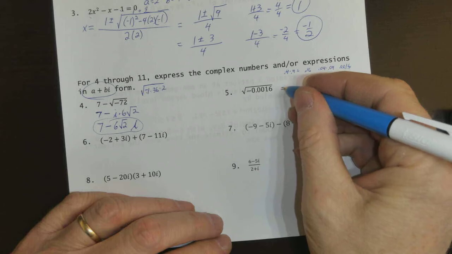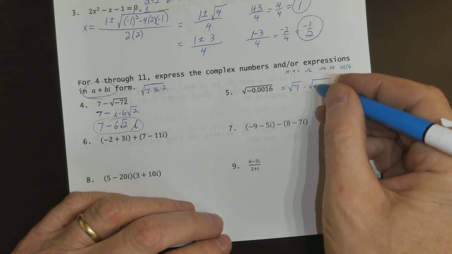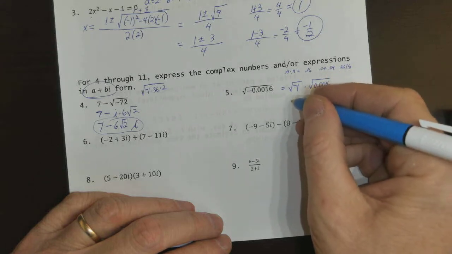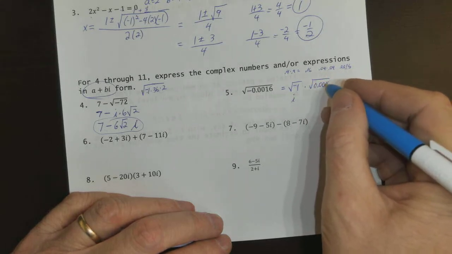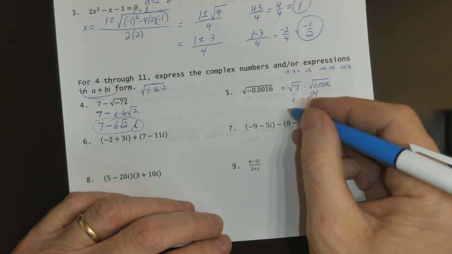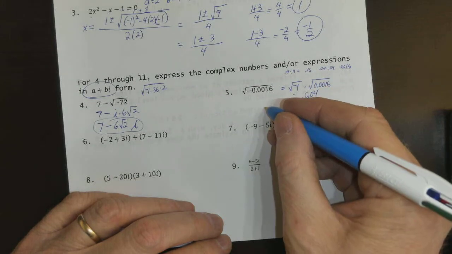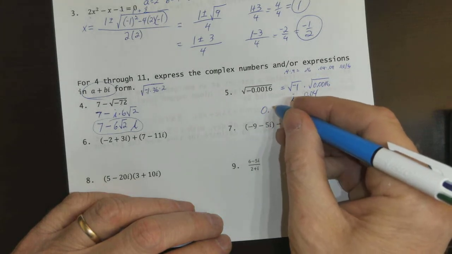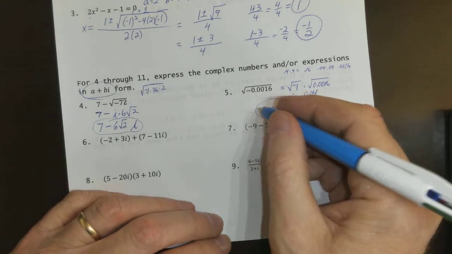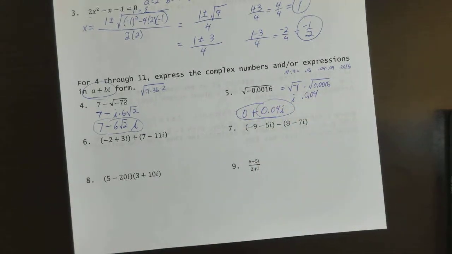So that's the square root of negative 1 times the square root of 0.0016. That's i there, and this is 0.04 here. So I'm going to write 0.04i for my final answer there. Oh, actually I'm going to write 0 plus 0.04i there.